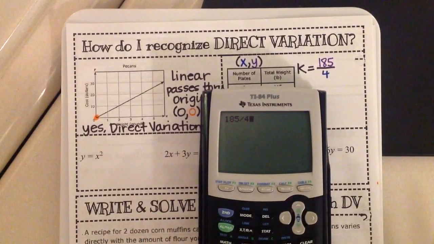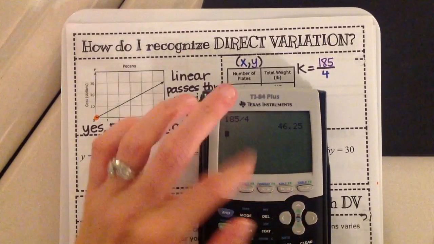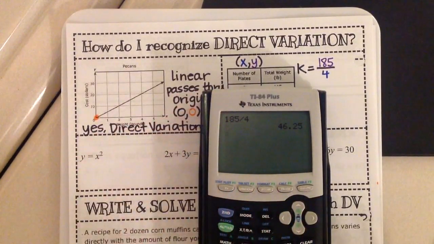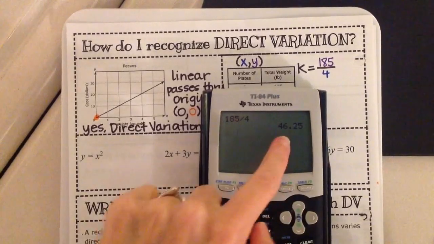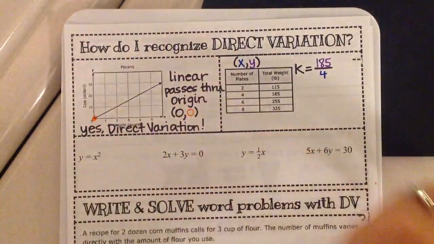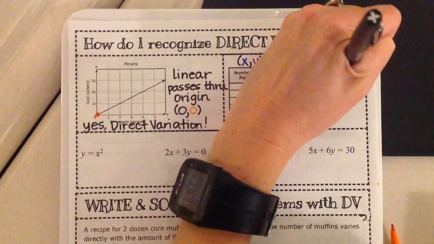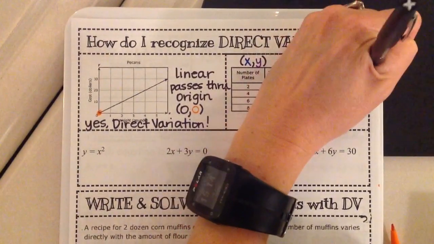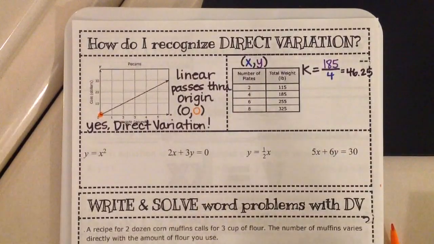I'm not graphing it, so I don't need the two numbers for a direction. I just want to compare decimals, because sometimes fractions are hard to see if they are equivalent, and the only way I can tell that is by looking at their decimal value. So this tells me that 185 divided by 4 is 46.25, 46 and 25 hundredths.